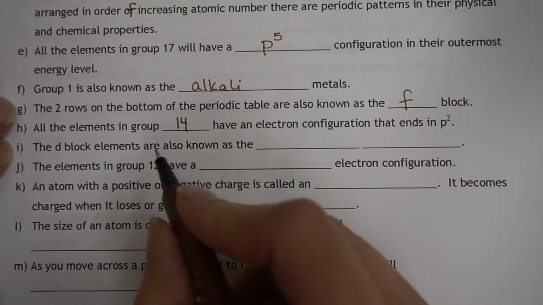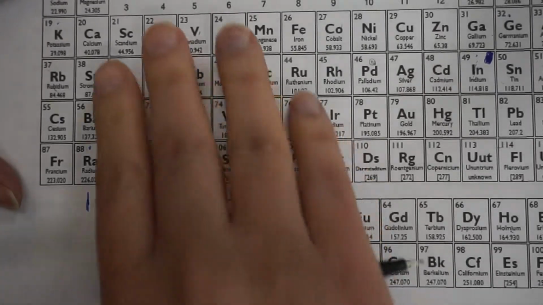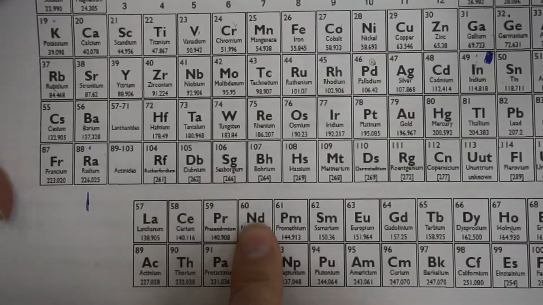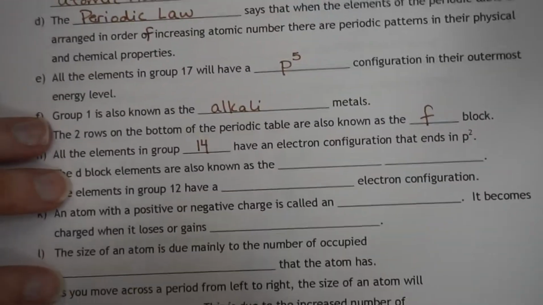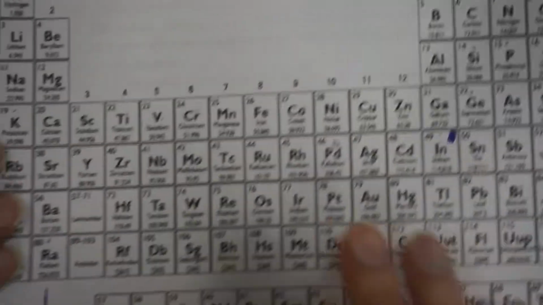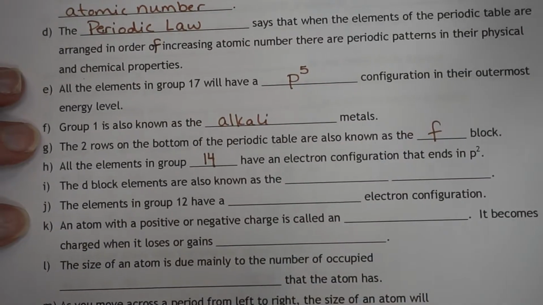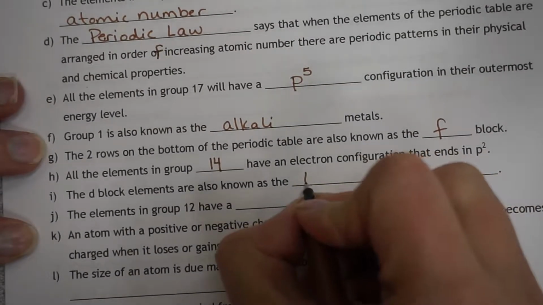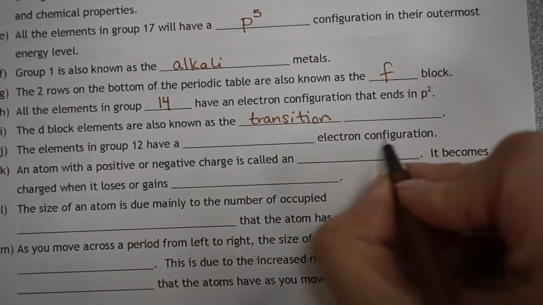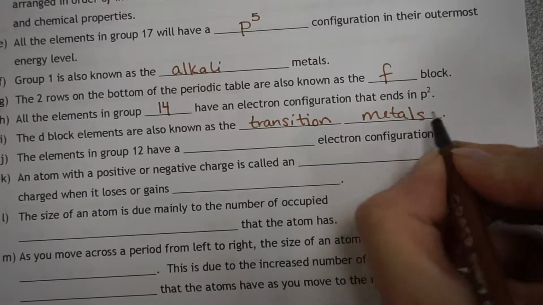Very easy. The D block elements are also known as the, again, sorry guys, but most of this test is vocabulary. All of these are called transition metals. Remember, these are representative, the S and P. These are transition, and these are inner transition metals. Transition metals, there's more than one.